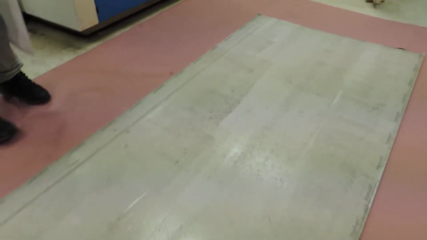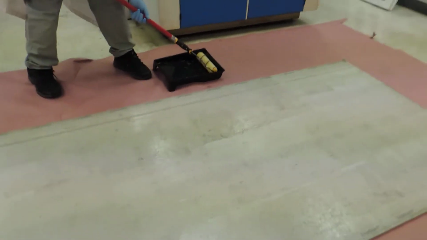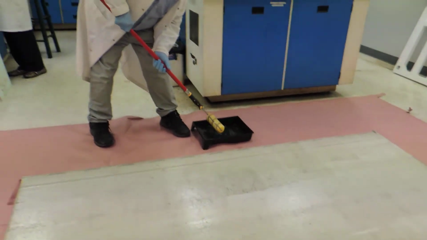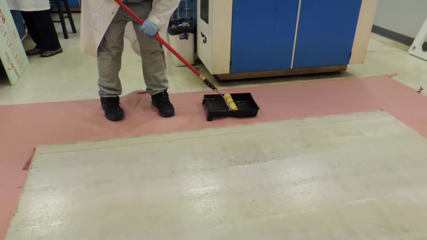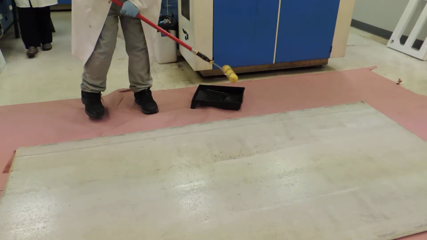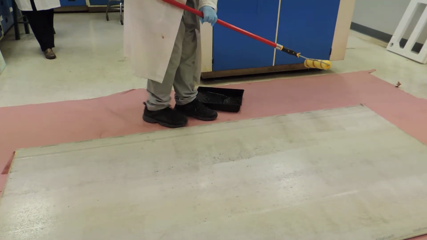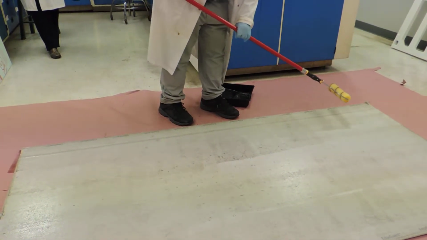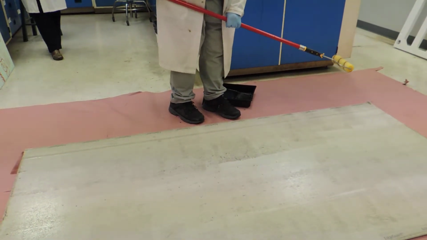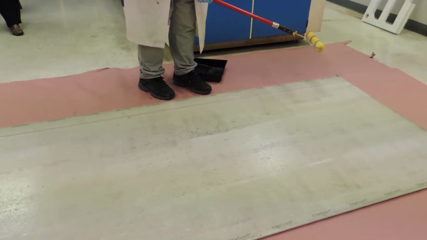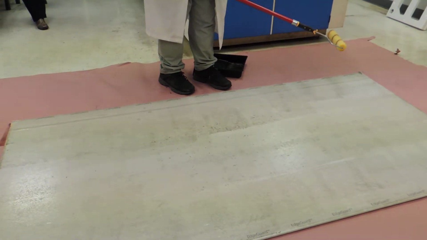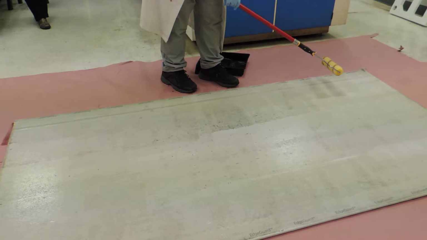Of course, the BondTAC Eco 1500 is pressure sensitive, and since this cement board is lying flat, I don't want to step on it because in all likelihood my shoes will not come off the board.